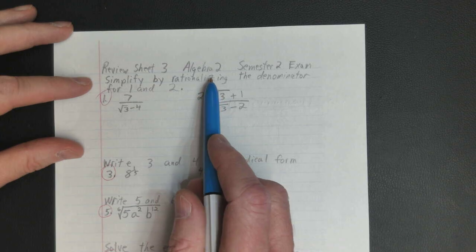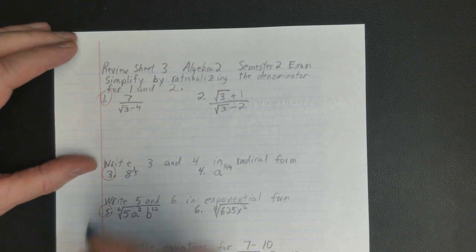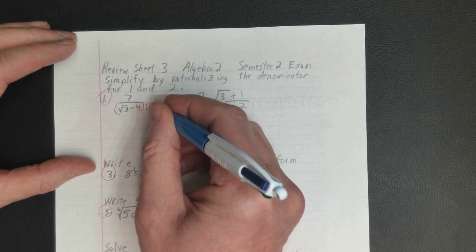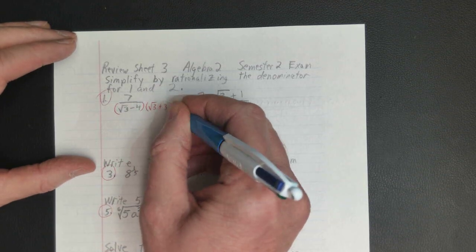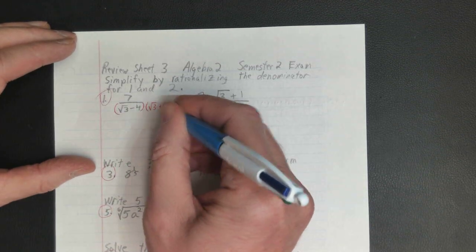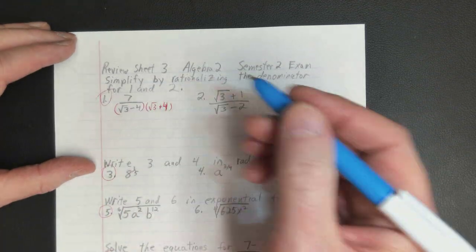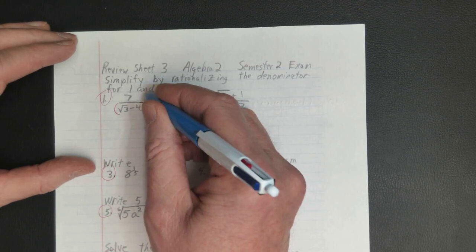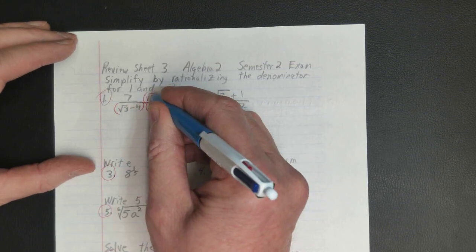We're going to simplify this number 1 by rationalizing the denominator, which, if you remember the conjugate when we were doing these earlier, we just take the minus and make it a plus. If it's a minus, we'll make it a plus, but I'm just going to do this first one here. What you do to the bottom, you've got to do to the top.